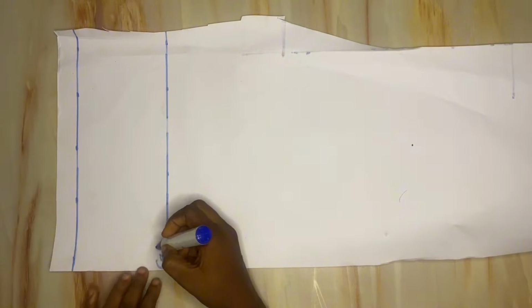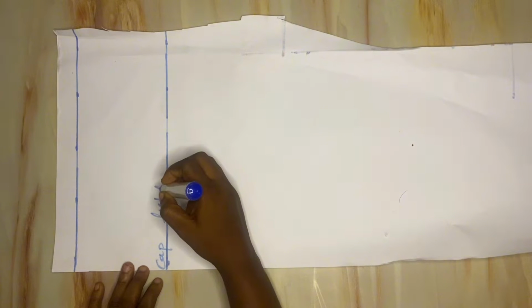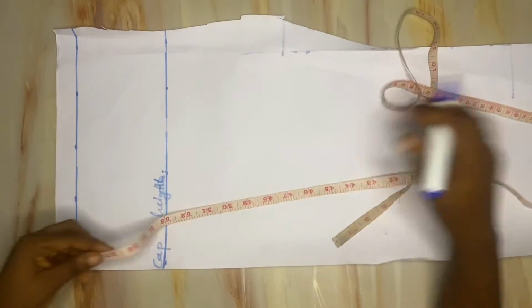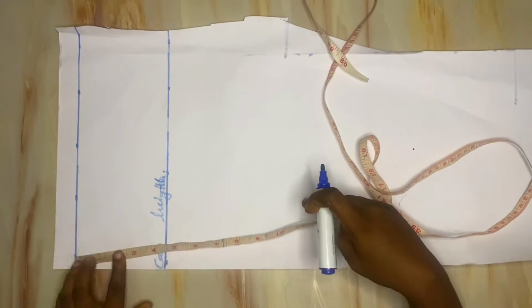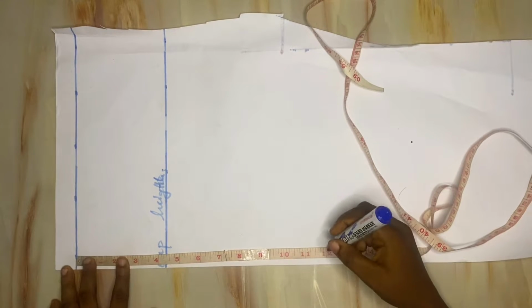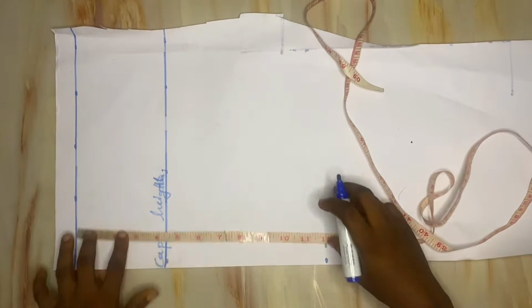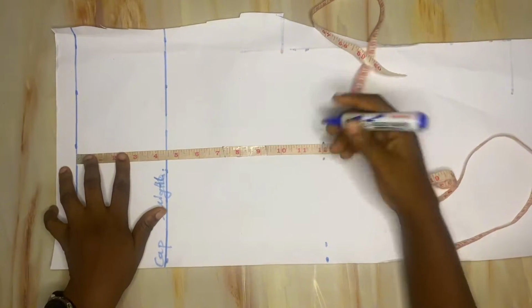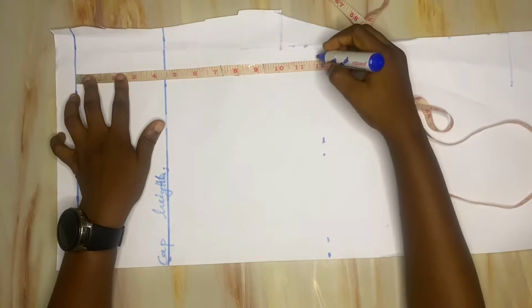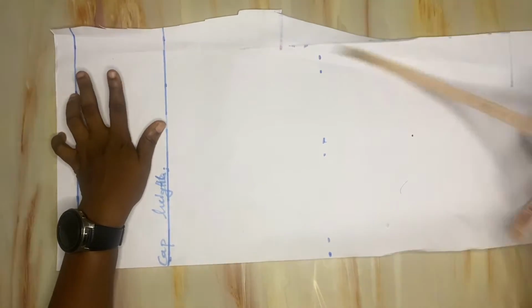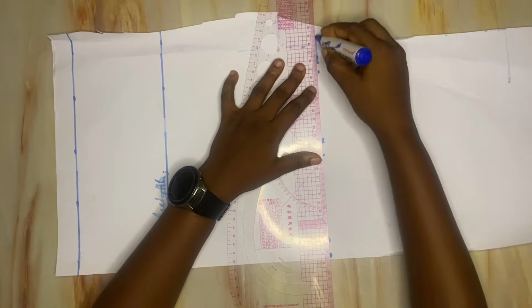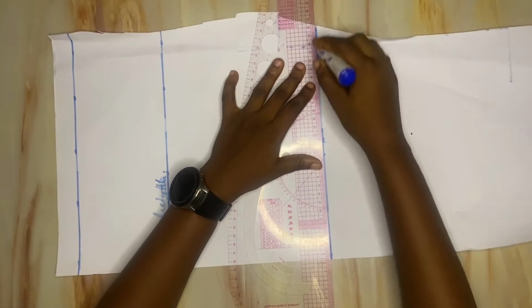So now that I have this line, which is the cap height line, I'll go ahead and mark out the length I want for this sleeve. Now, normally for a short hand sleeve for a shirt, it is 9 inches. That is for a standard short hand sleeve for a shirt. But for me, I want the sleeve to stop at my elbow. So I'm marking out 12 inches because that is how long I want the sleeve to be, just around my elbow. And I'll connect this dot to get a straight line like this.